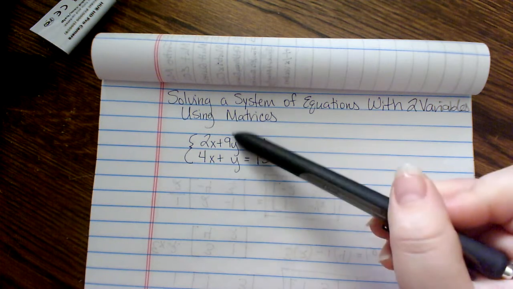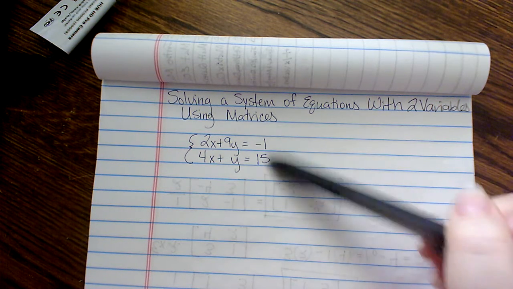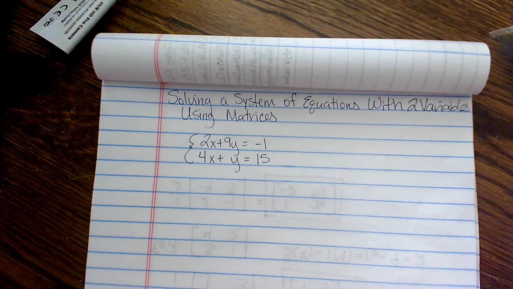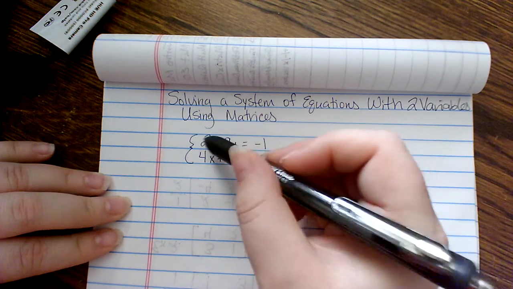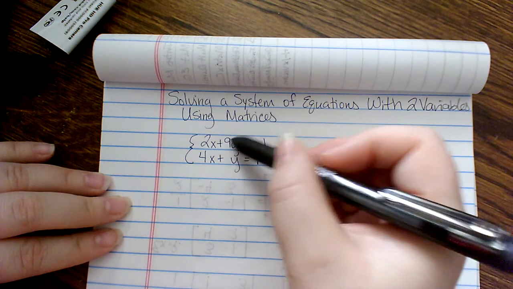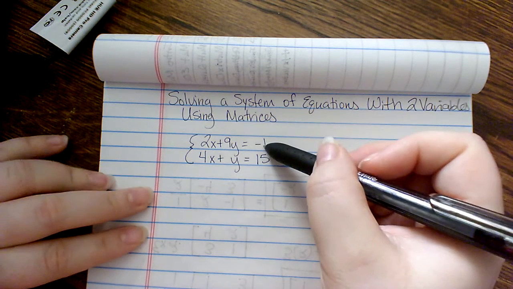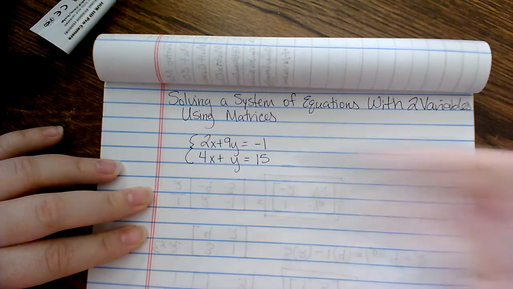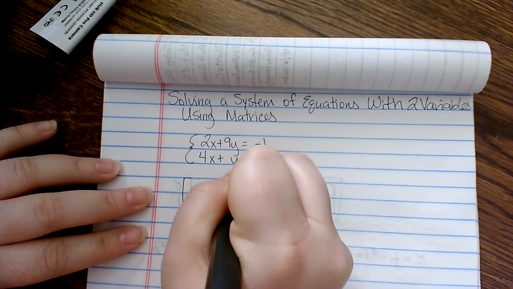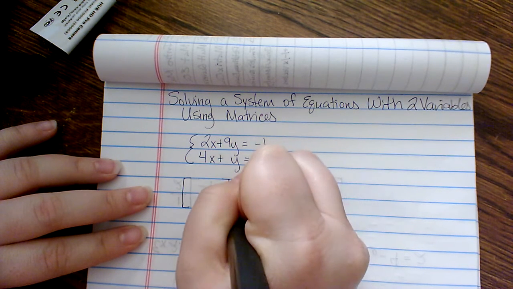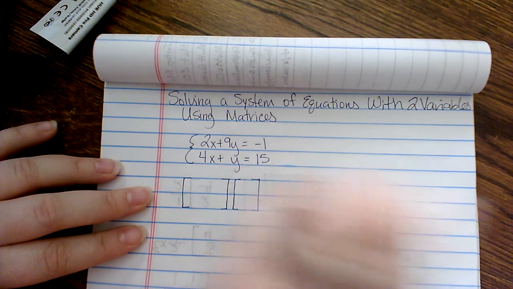We have the x plus the y equals the constant, so it's set up exactly how I want it. To set this up using matrices, we know 2 times the x plus 9 times the y is going to equal -1. So we can actually set this up using matrices, and we can split up the coefficients from the variables.